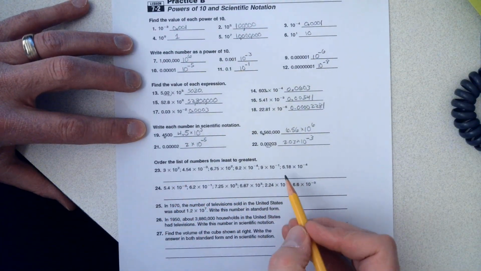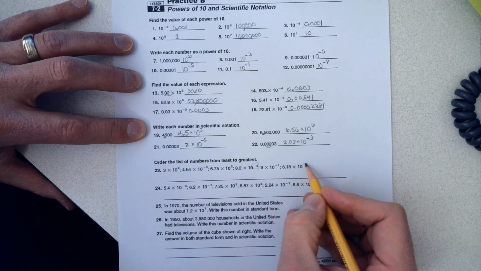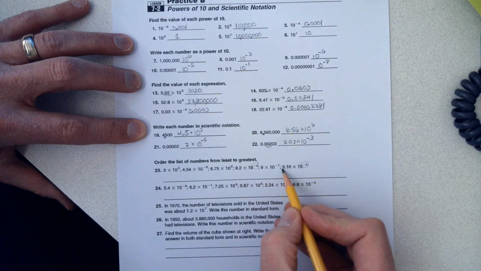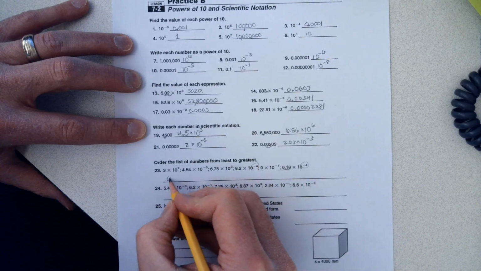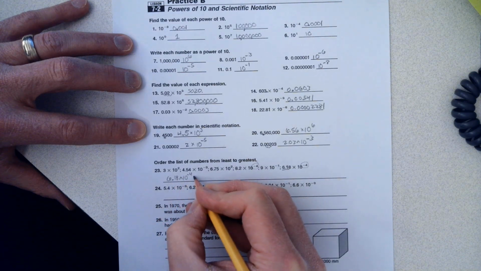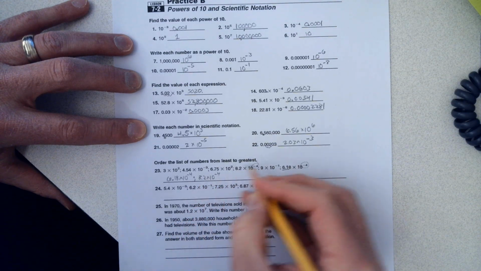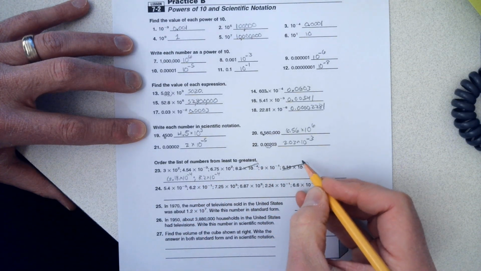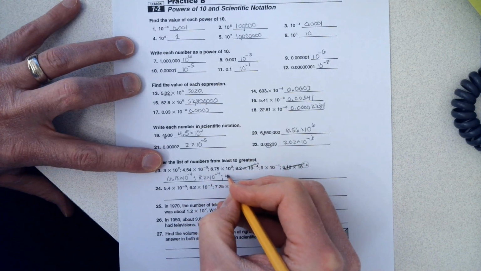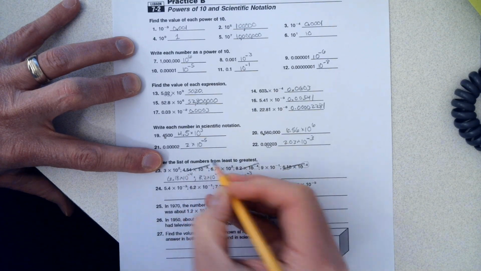Least to greatest on here. I could convert all these numbers, but the smallest numbers are being the ones with the most negative powers. So, 6 is smaller than 8, so my very smallest number here is going to be the 6.18 times 10 to the negative 4, and then the 8.2 times 10 to the negative 4. That takes those two out of the list. I have a negative 3rd power here, that's my next smallest, 4.54 times 10 to the negative 3rd.